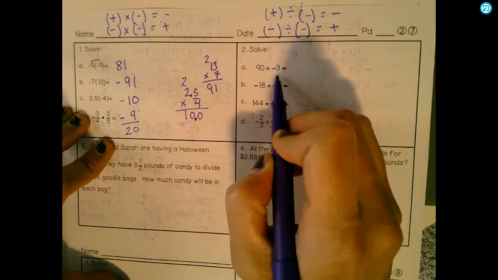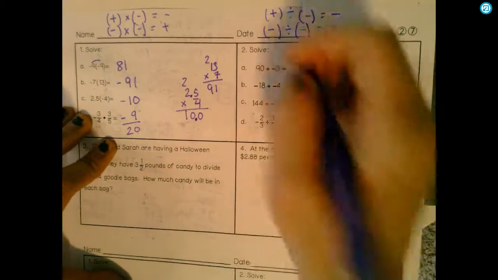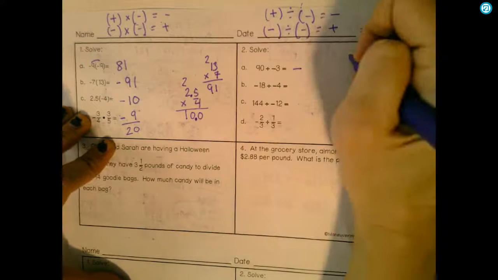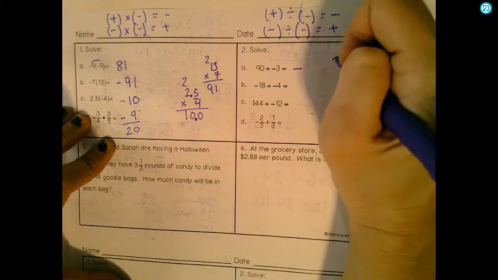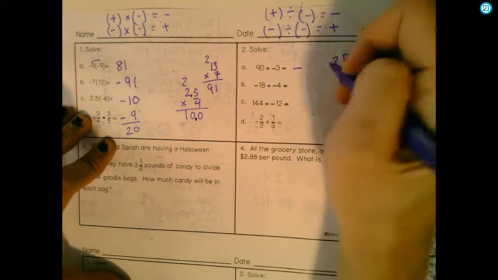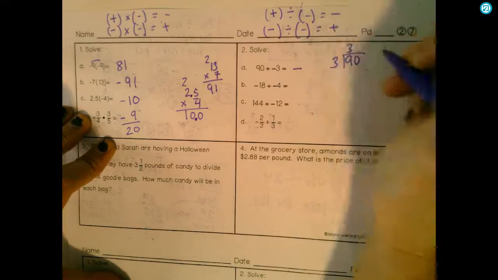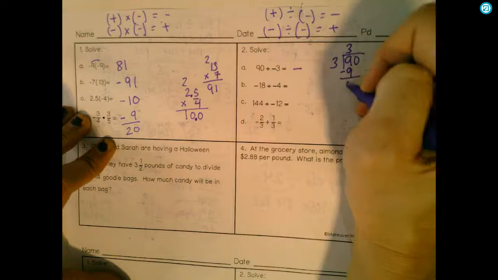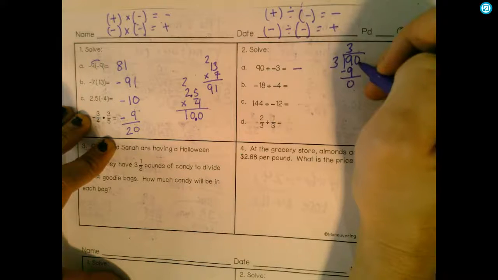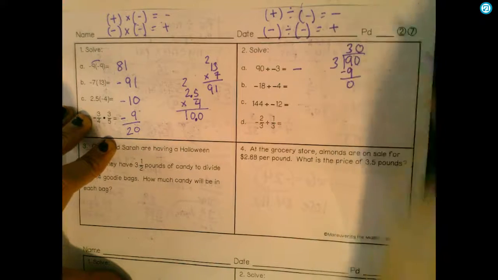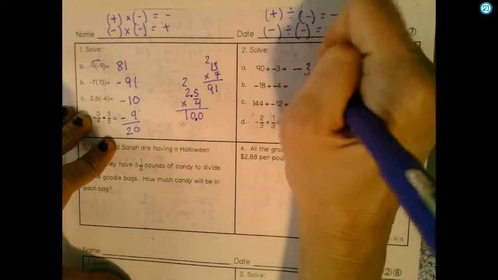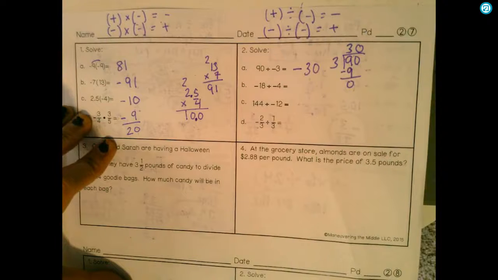90 divided by negative 3. So I've got a positive and a negative. I know my answer will be negative. And I've got to figure out 90 divided by 3. 3 goes into 9 3 times. 3 times 3 is 9. I subtract, get a 0. But I've still got a 0 over here, so I need to place a 0 above it. So we get 30, but it's negative 30.